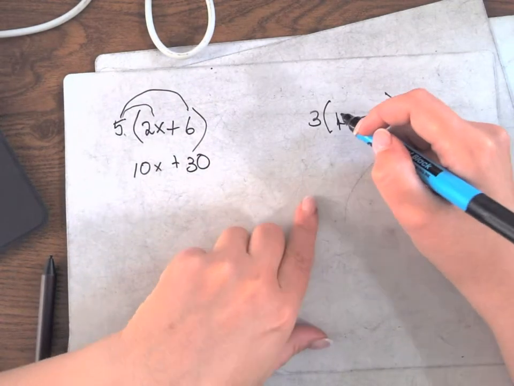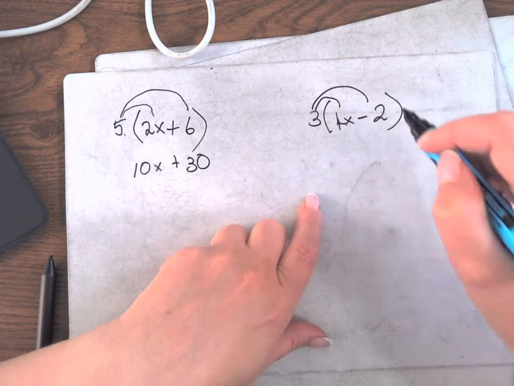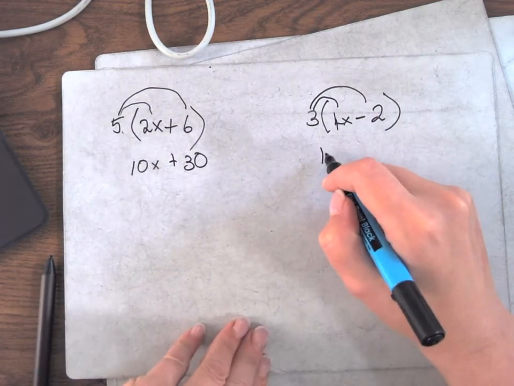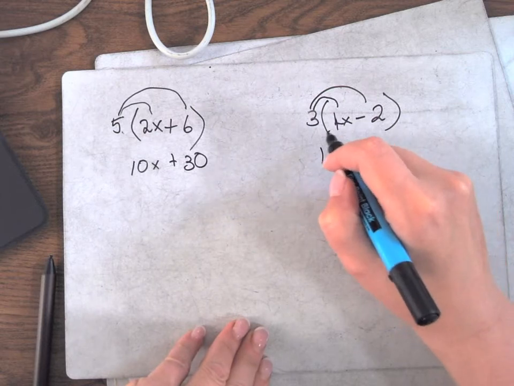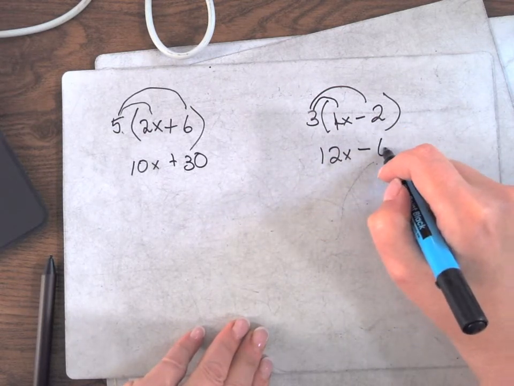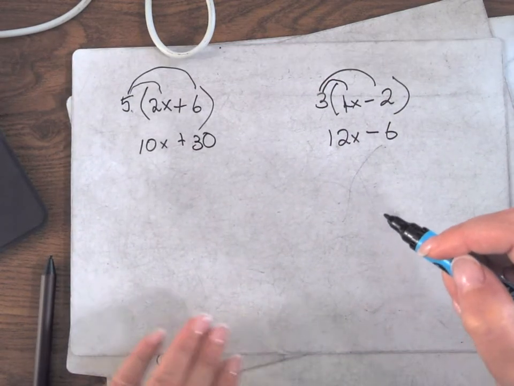So the 3 is outside the bracket, so you multiply everything inside the bracket by 3. So you have 3 by 4x. What's 3 by 4x? 12x. And 3 by minus 2? Minus 6. Is that right? That's your answer. Are we good with that?